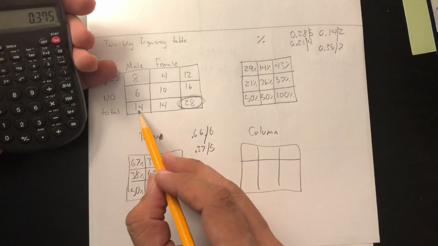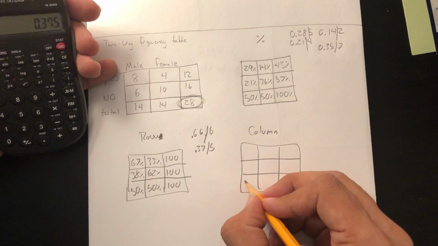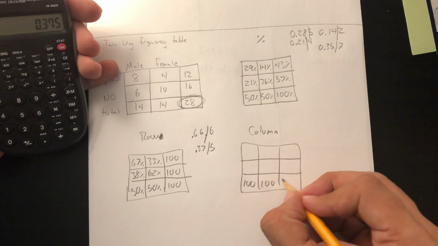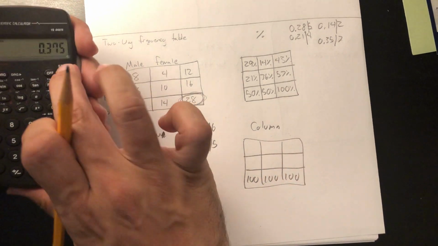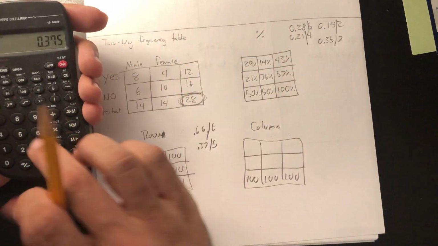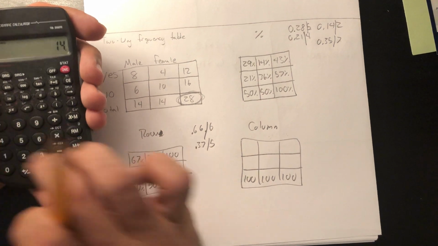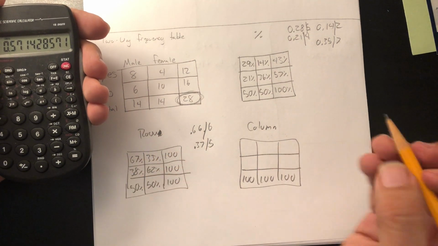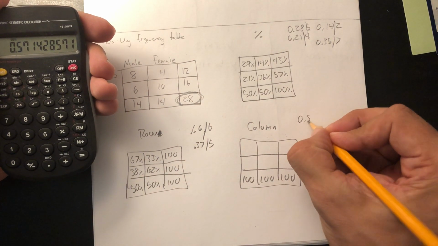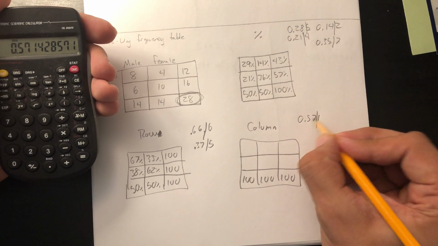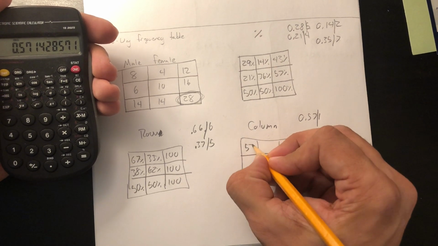Now we're focusing on the bottom. So the bottoms are going to be all 100%. So these are going to be your denominators in your division. So now you're doing 8 divided by 14. 8 divided by 14. That's going to give me 0.571. So 0.571. That's going to stay 57, so it's going to be 57%.